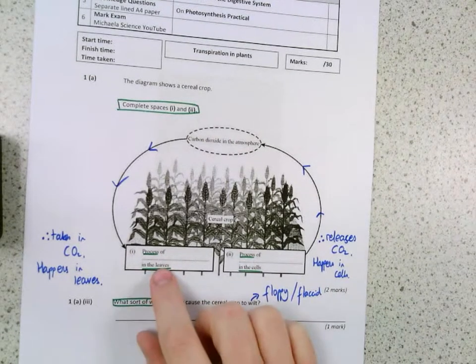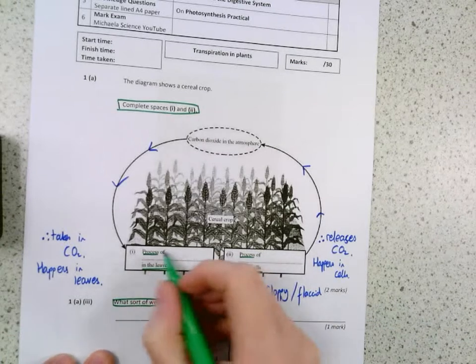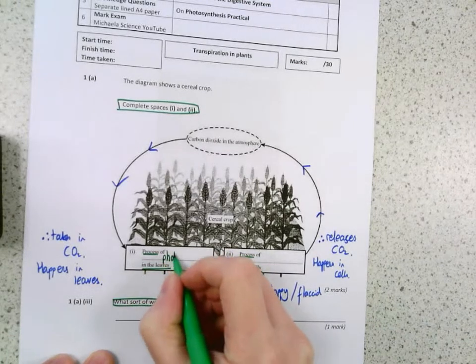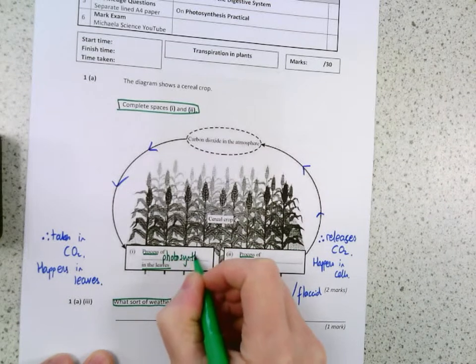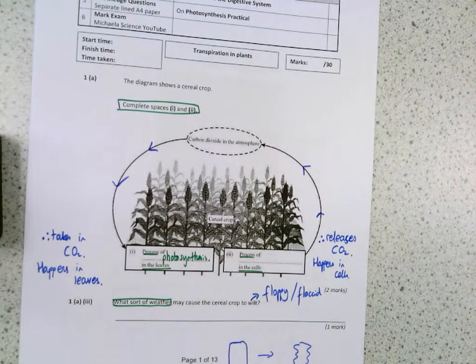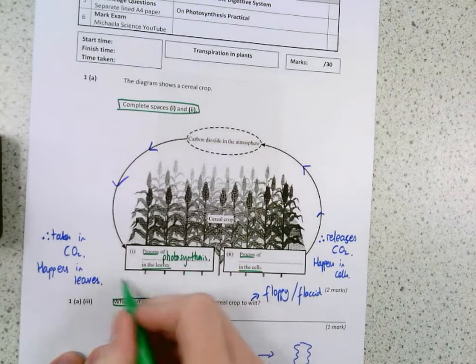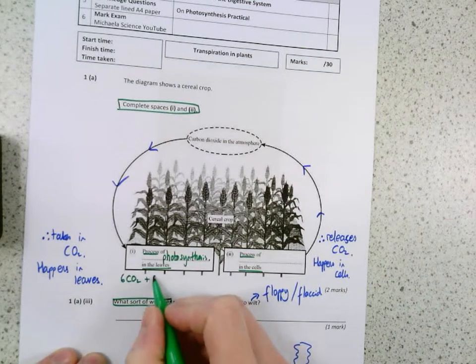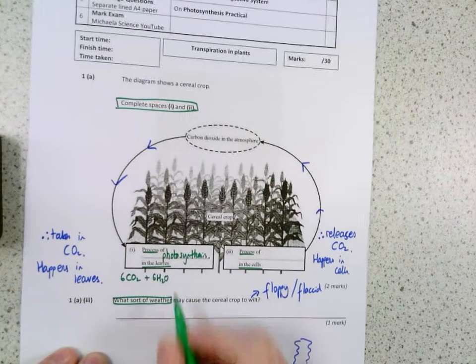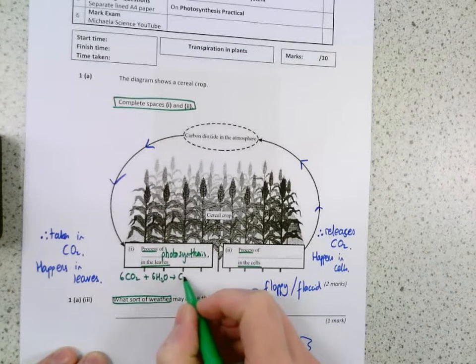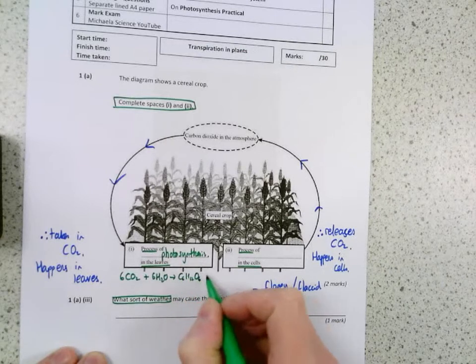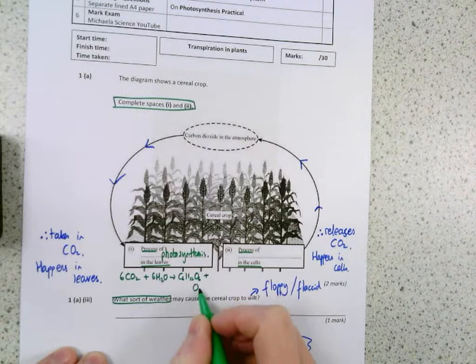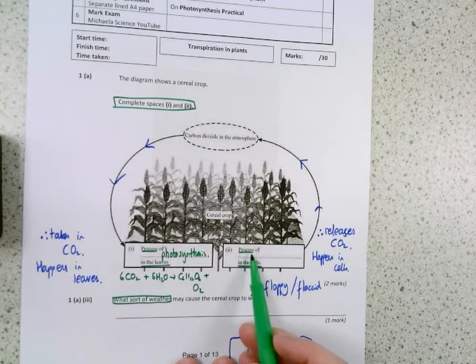Well, the process that happens in the leaves of plants takes in carbon dioxide. I hope you've got it. It is photosynthesis. If you don't know your equations for photosynthesis and respiration yet, you must learn them. Okay, photosynthesis takes in carbon dioxide, combines it with what now? Water. Okay, produces glucose, C6H12O6, and what's the last thing? Oxygen. Lovely.